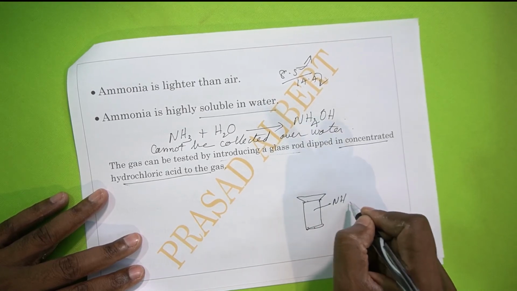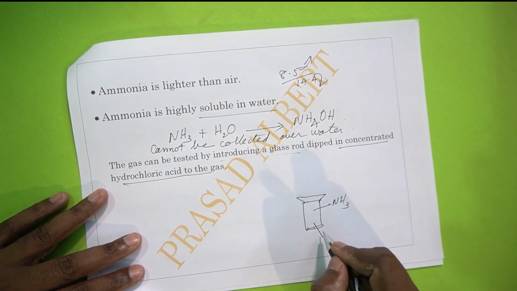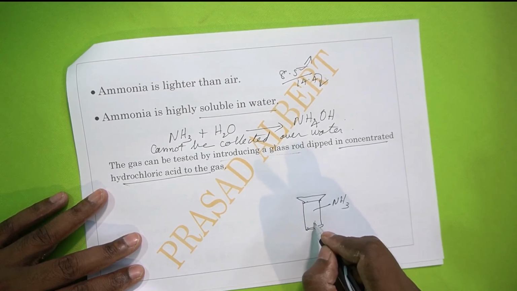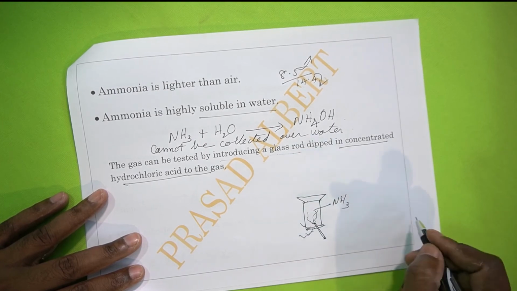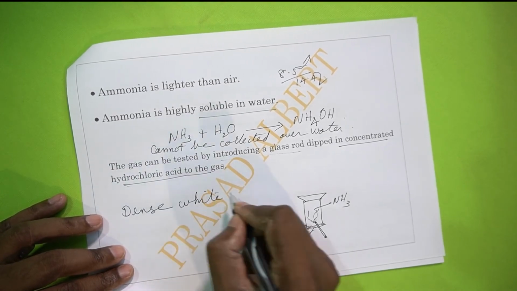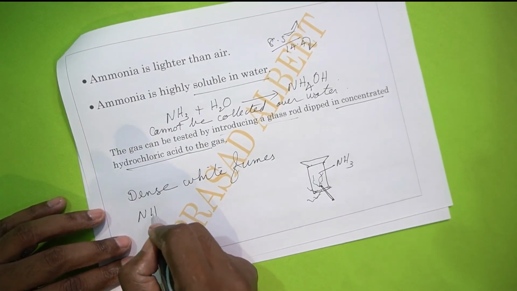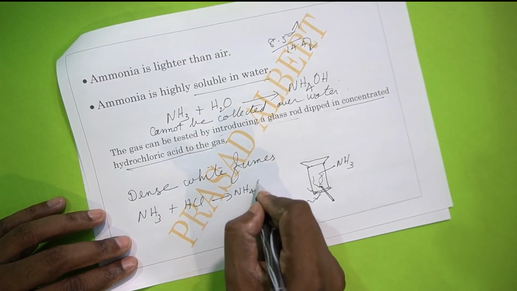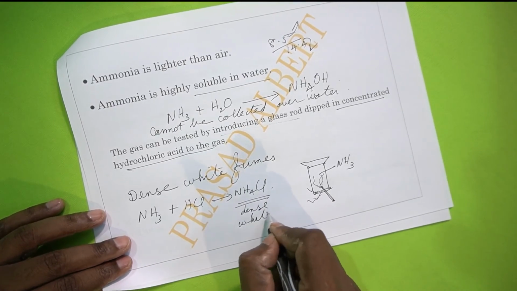Bring a glass rod dipped in concentrated hydrochloric acid into the jar. You will get dense white fumes. What are the dense white fumes? Ammonia gas reacting with concentrated HCl will produce NH4Cl. Ammonium chloride is produced, which is the dense white fume.